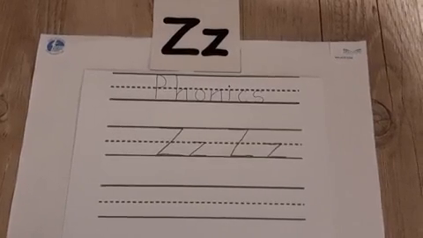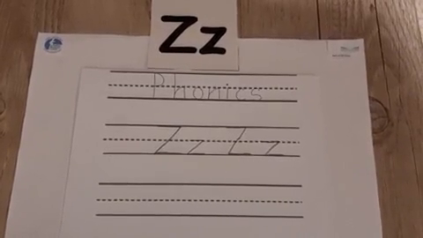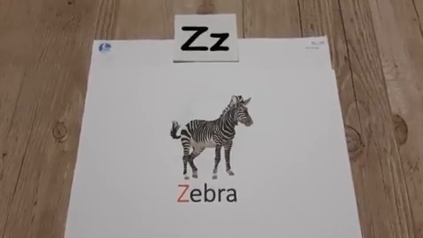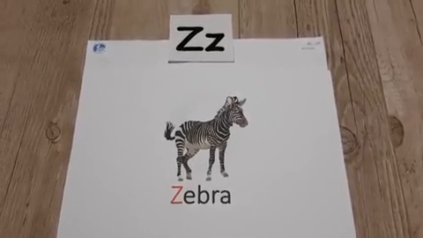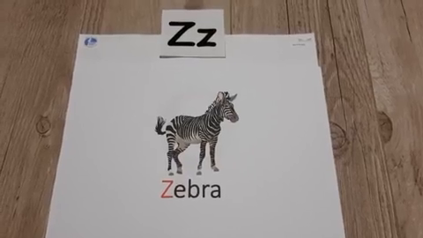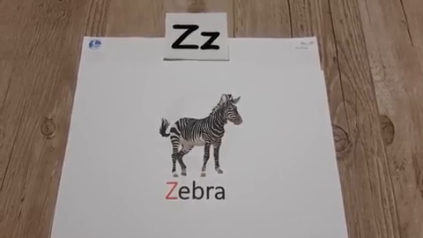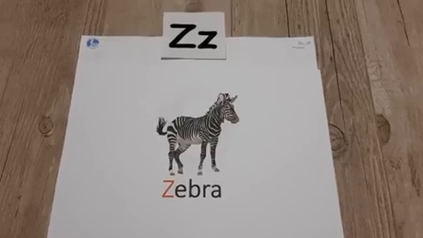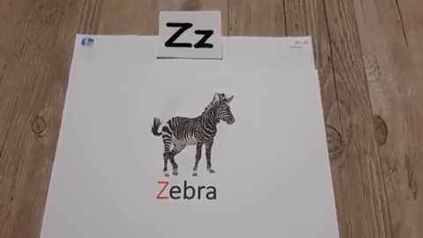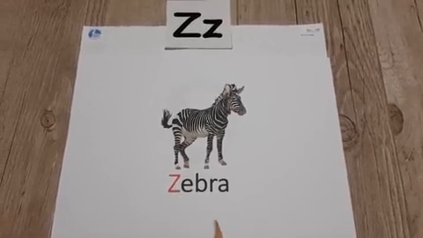Okay, KG3, now after we have learned how we write letter Z, let's learn some words that begin with the sound Z. Okay, KG3 boys and girls, can you remember some words that begin with the sound Z? Now before we start, remember, what's the sound of letter Z? The sound of letter Z is Z. Z, as in zebra, zebra, z, z, zebra.